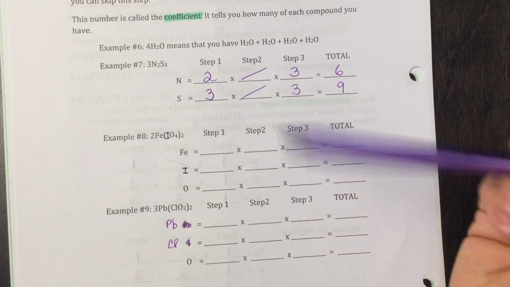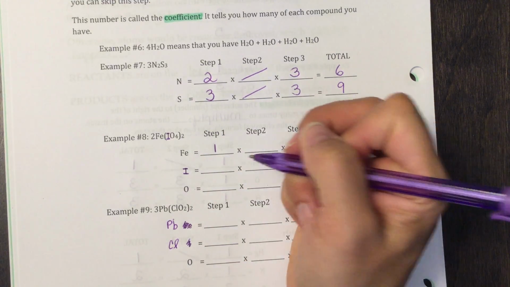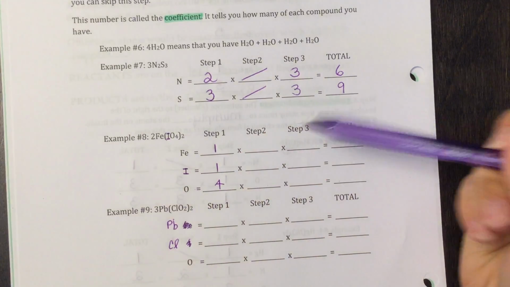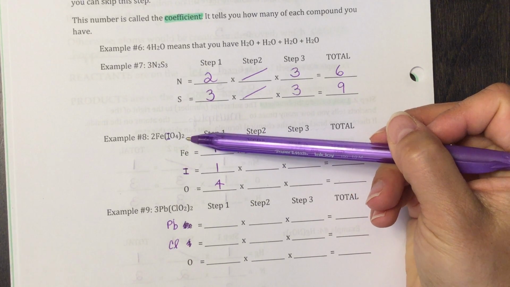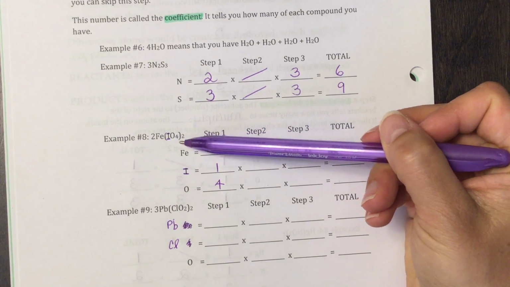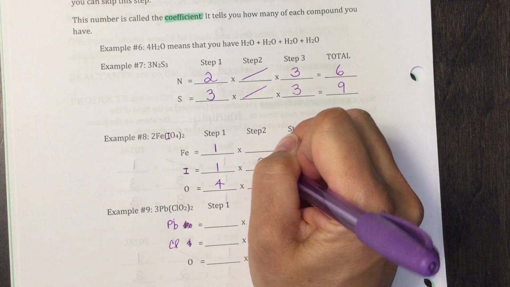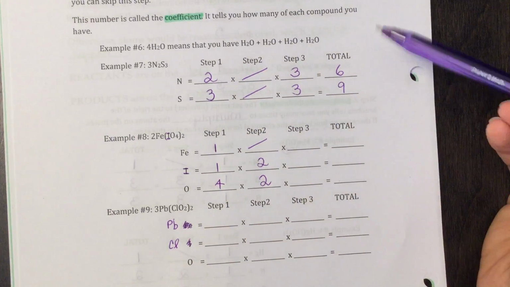What's the subscript for iron? Well, there's nothing, so that means it's a 1. Iodine, also a 1, and oxygen is a 4. This time we have a bracket, and it encompasses iodine and oxygen, and there's a 2 outside the bracket. So iodine and oxygen for step 2 are multiplied by 2. Nothing for step 1 for iron.